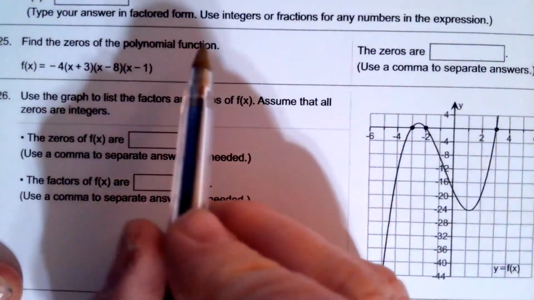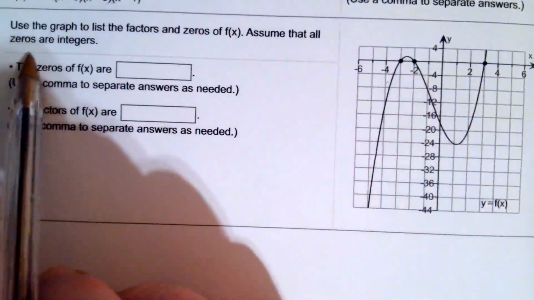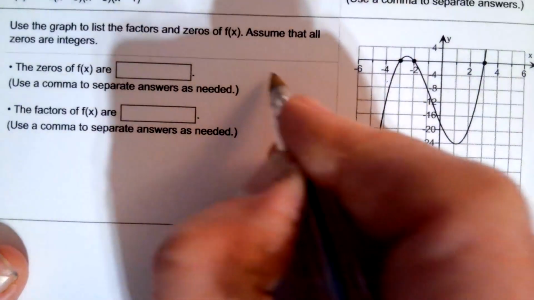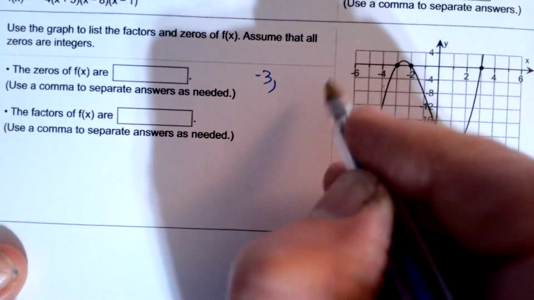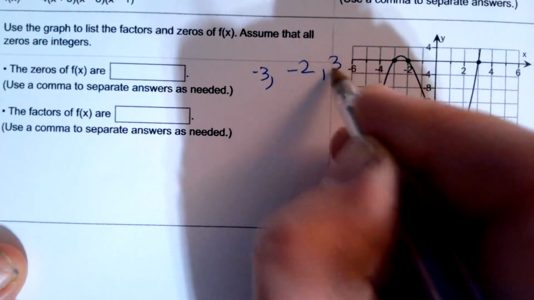Find the zeros of the polynomial. You just set those equal to 0, which is just the opposite of what we just did. But I want to talk about this graph. Use the graph to list the factors. Well, there's one there at -3, and another one at -2, and another one at 3. So those are your zeros.